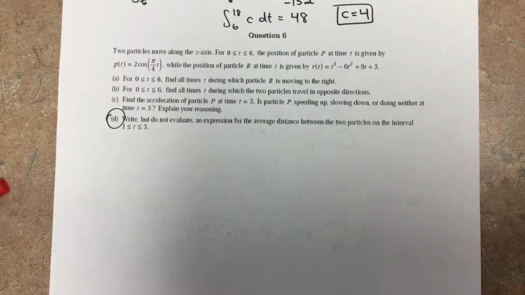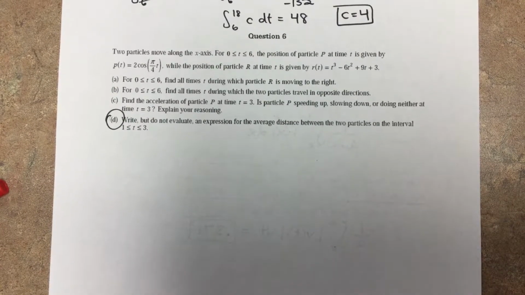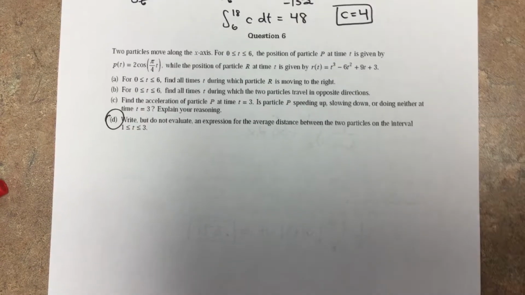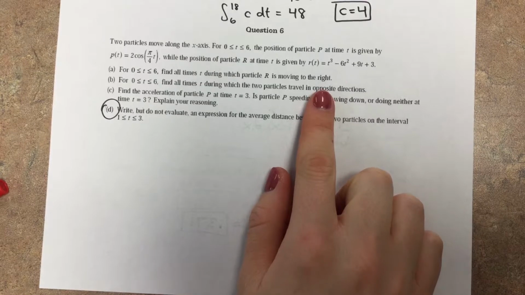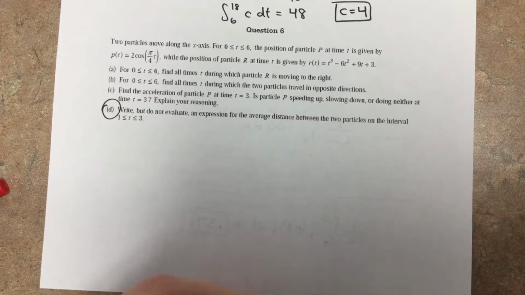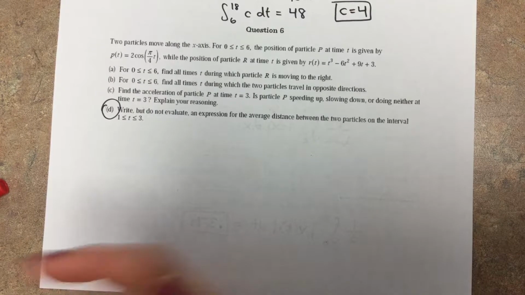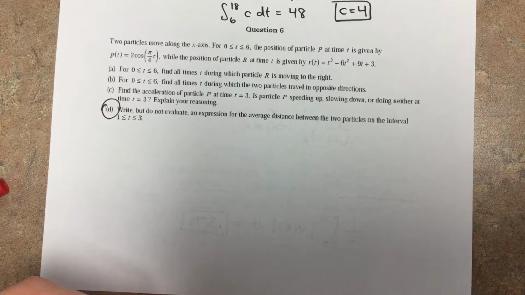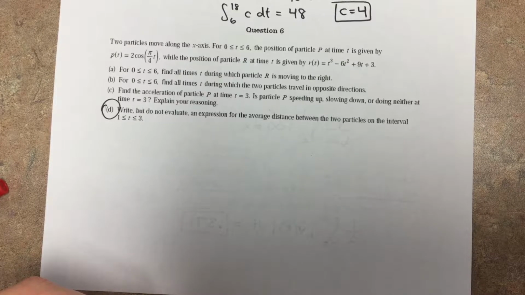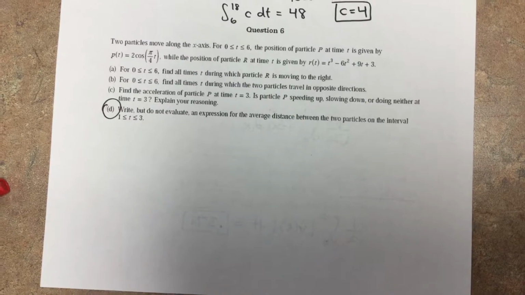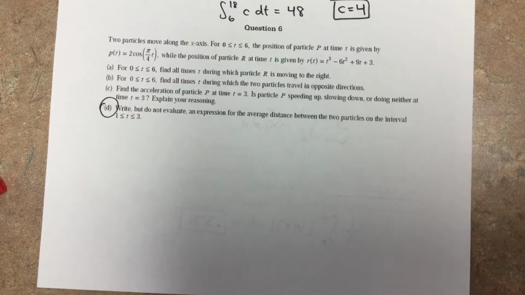Velocity. So you know derivatives take you from position to velocity, and from velocity to acceleration. Antiderivatives go back in the opposite direction. So if our velocity is positive, that means the particle is moving to the right. Negative velocity would mean what? Moving to the left. And no velocity means it's either standing still or changing direction.